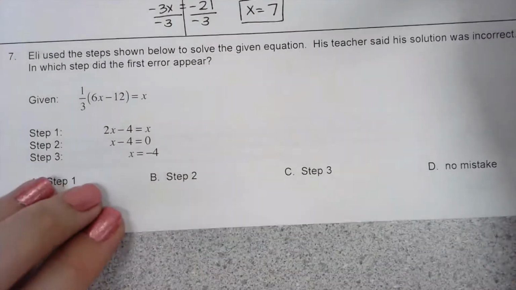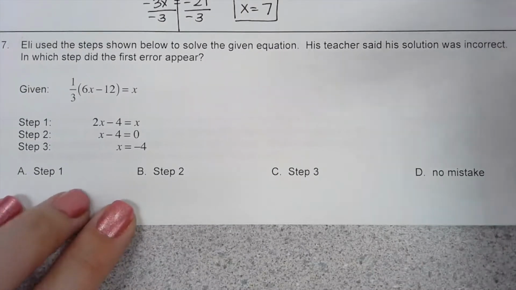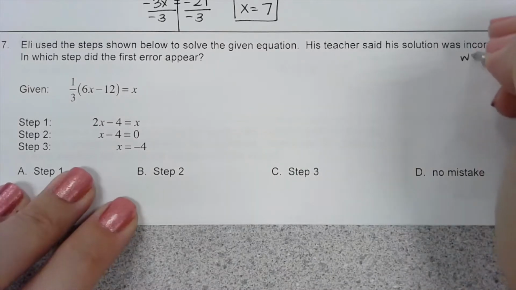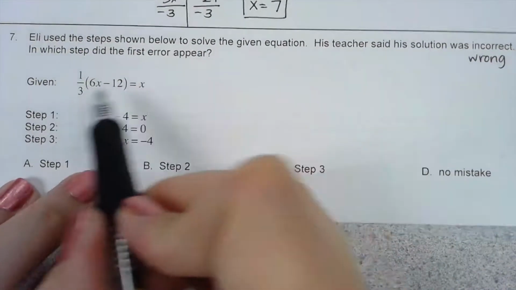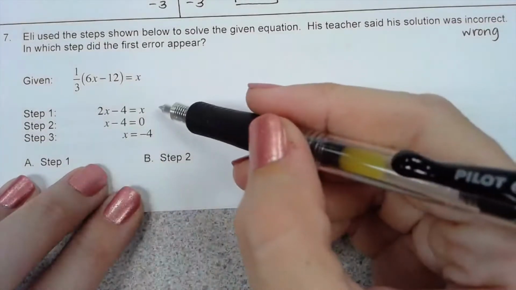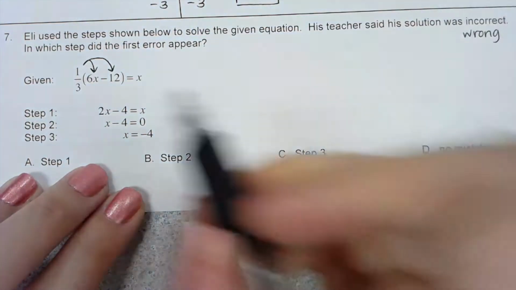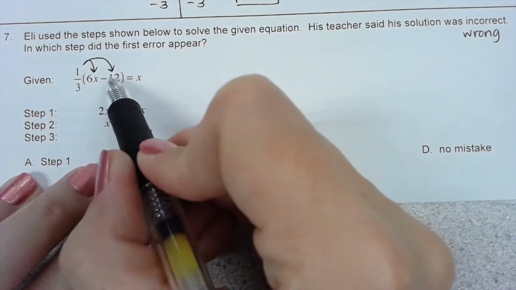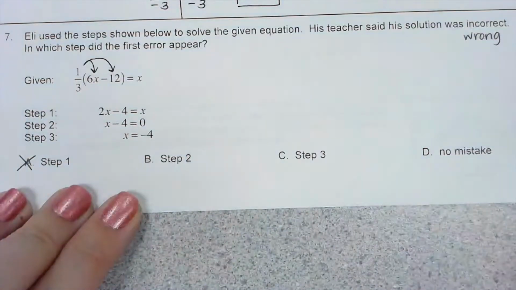The final question on this page: Eli used the steps shown below to solve the given equation. His teacher said his solution was incorrect, so you already know that it's wrong. In which step did the first error appear? So this is what you start with, and you're looking for the first place where there is something that is typed wrong. For this one, when you distribute the 1/3 to the 6 and to the 12, 6 divided by 3 is 2, 12 divided by 3 is 4, and that's negative. So the mistake isn't in step 1.